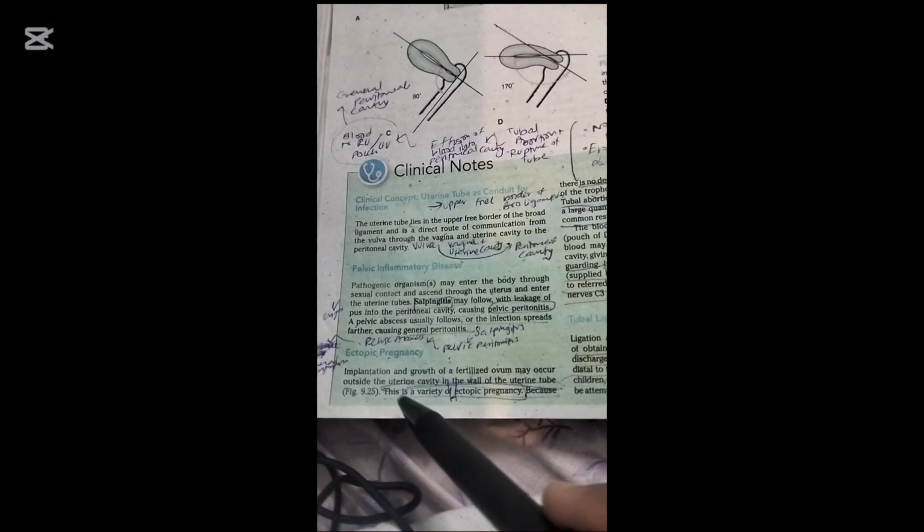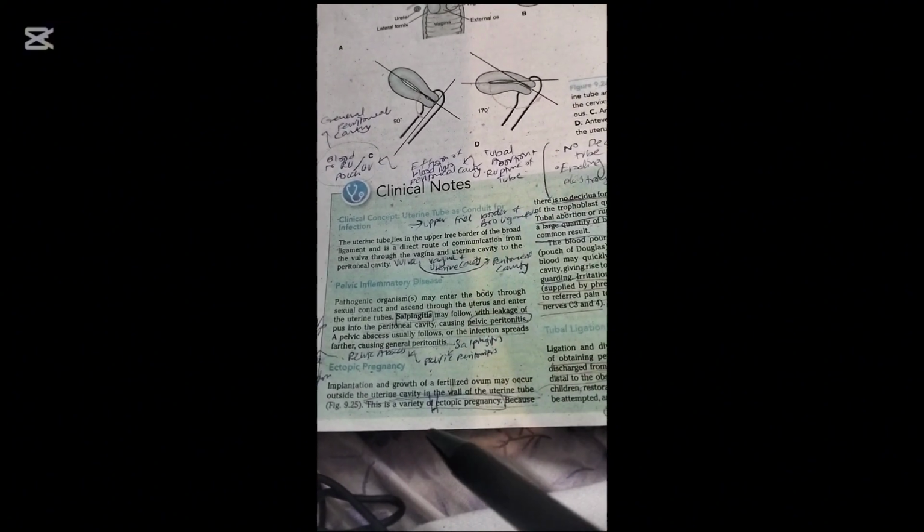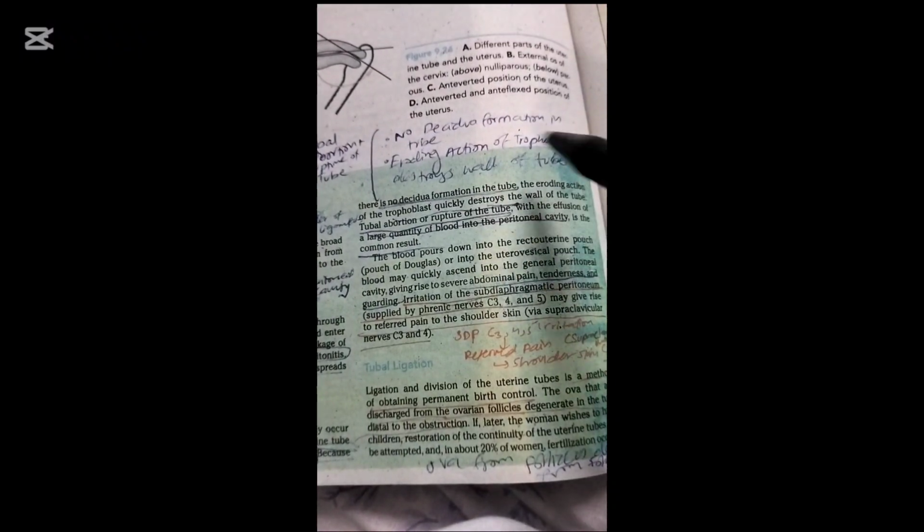Talk about ectopic pregnancy, which is implantation and growth of a fertilized ovum that may occur outside the uterine cavity, in the wall of the uterine tube. This is a variety of ectopic pregnancy because there is no residual formation in the tube, and because of the eroding action of the trophoblast, which destroys the wall of the tube.